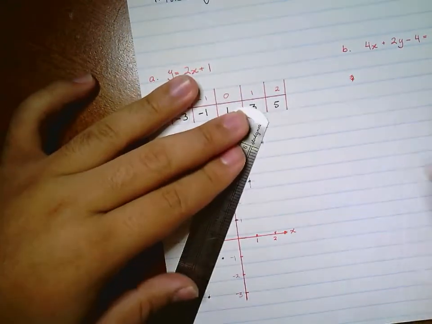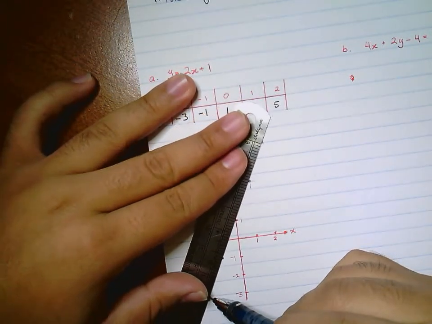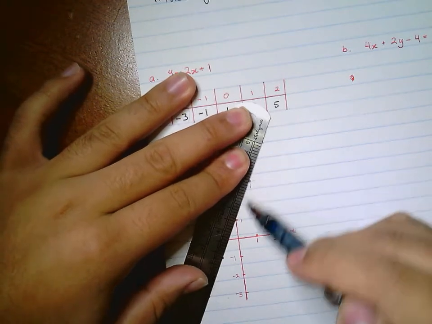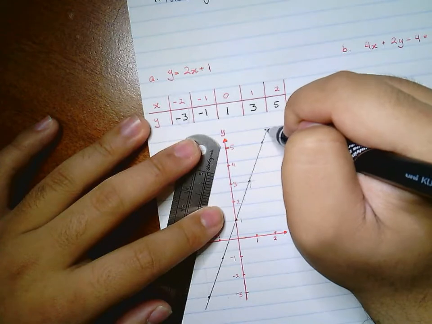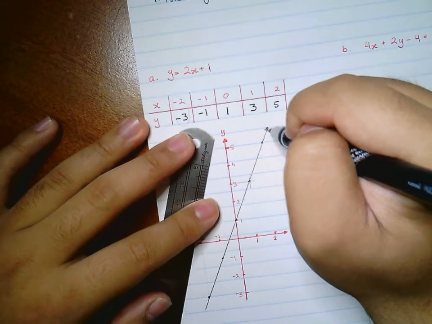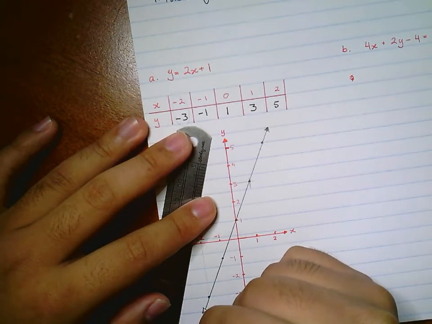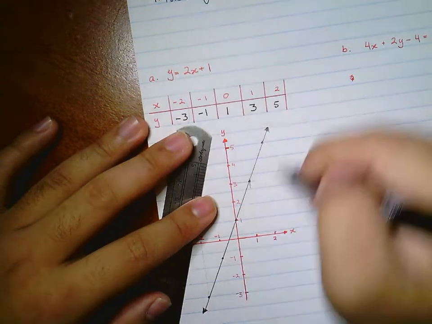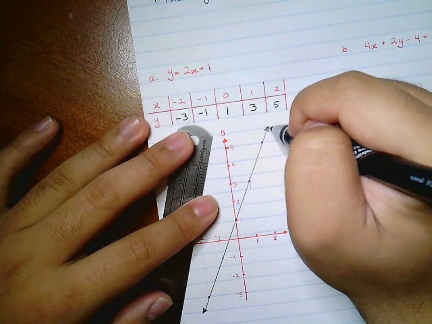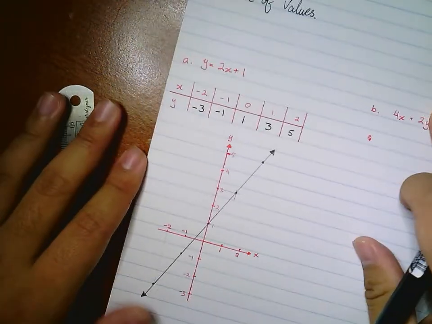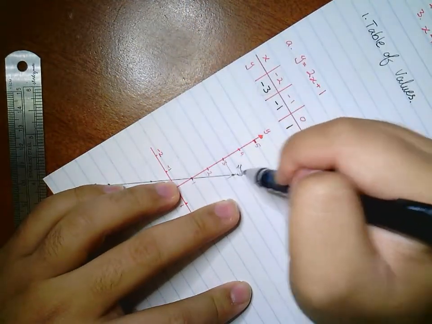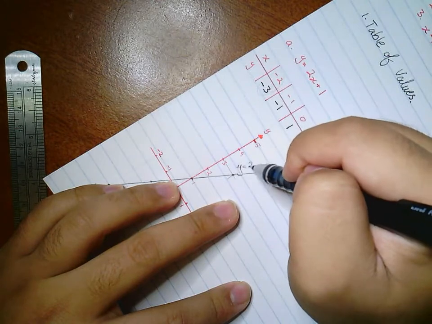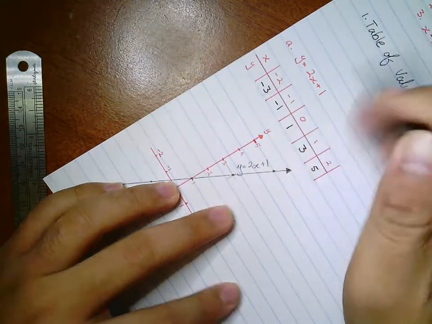And once you're done, you join all the dots. There we are. That there is our line. We draw 2 arrows on each side to indicate that this line extends until infinity on both sides. Just to make it nice and neat, we write the equation on the line. y equals 2x plus 1.